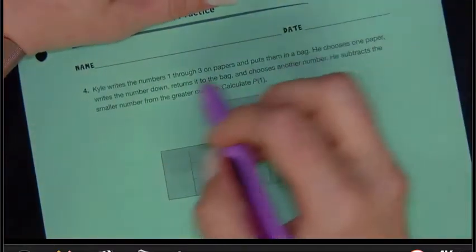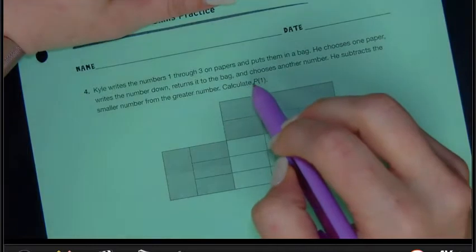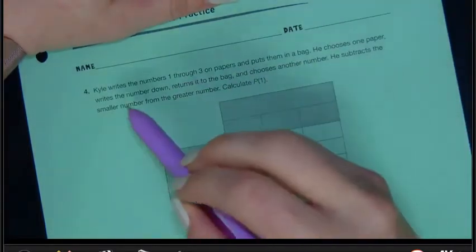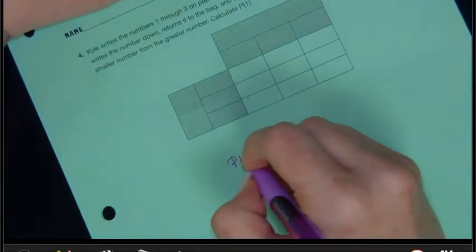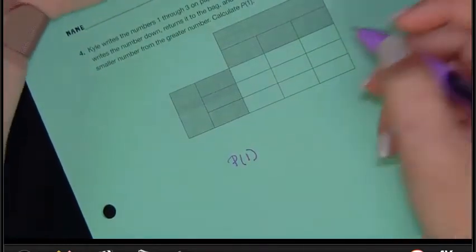Kyle writes the numbers 1 through 3 on a paper, puts them in the bag. He chooses one paper, writes the number down, and returns it to the bag, and chooses another number. He subtracts the smaller number from the greater number. So I want to calculate the probability that I'm going to get the difference of 1.